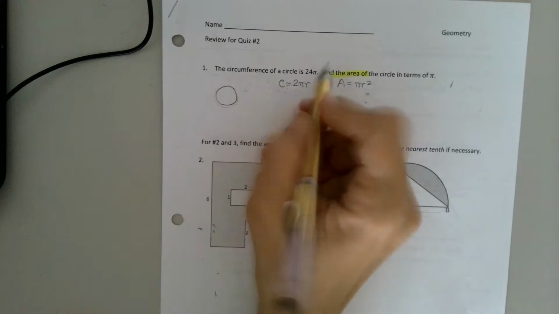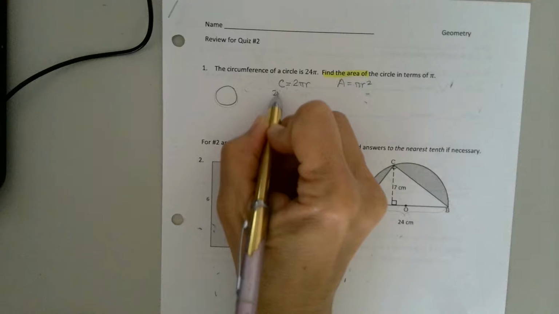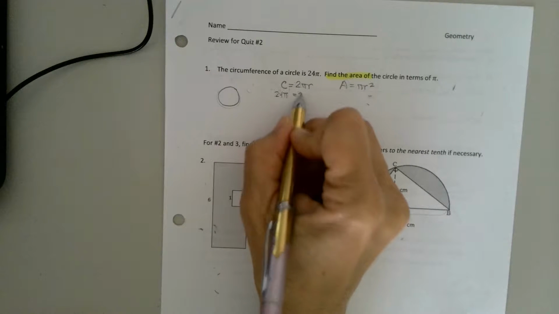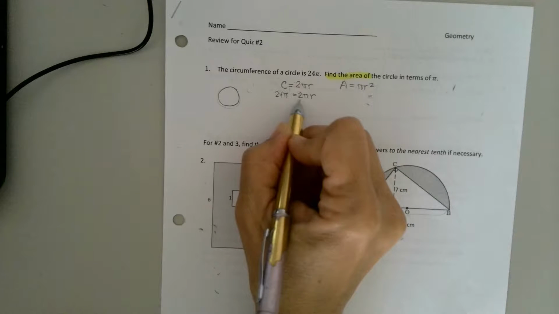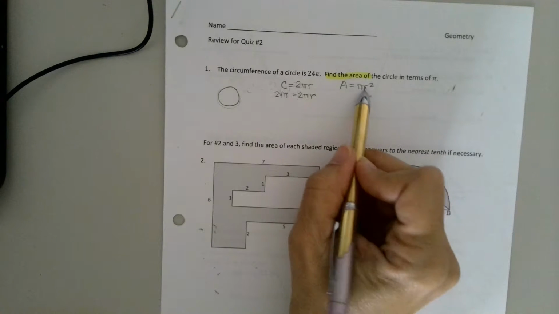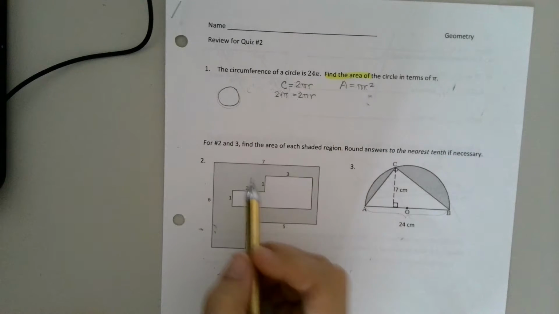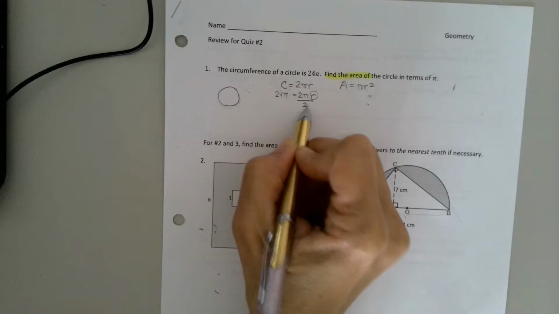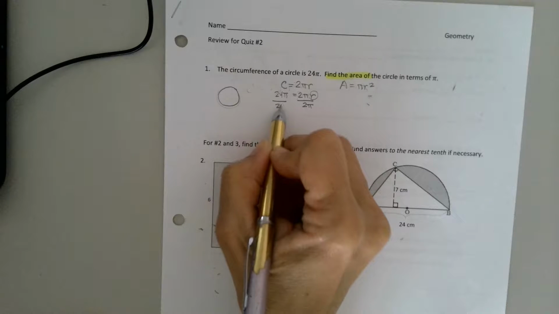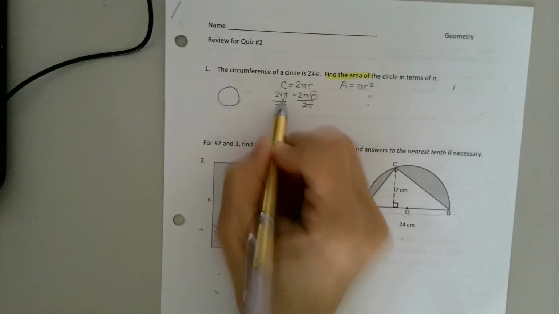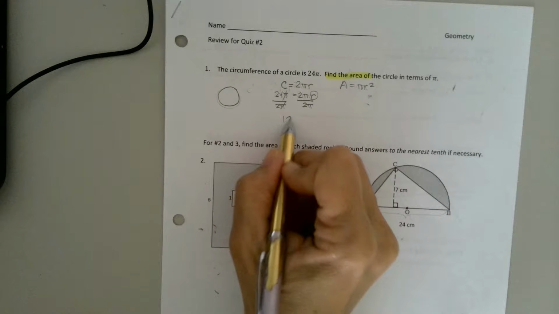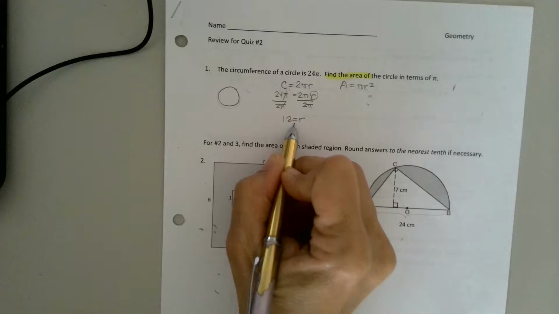So we're given information on the circumference, which is 24 pi. I'm going to put that in for C, equals 2 pi r. So I want to find the area, so I need to know the radius, so I have to get this radius alone. So I'm going to divide both sides by 2 pi. The pi's cancel out, and 24 divided by 2 is 12. So I know my radius is 12.